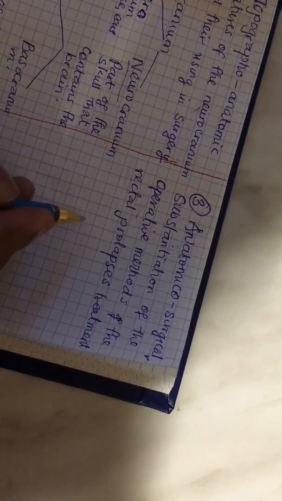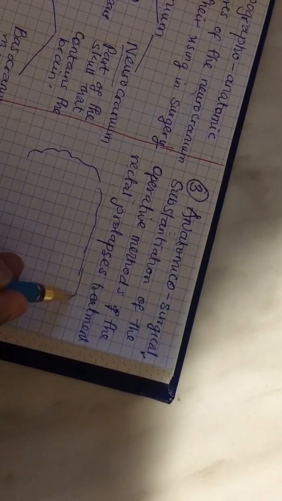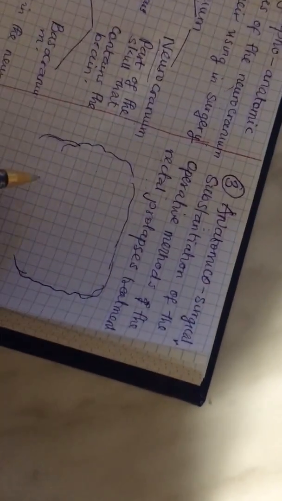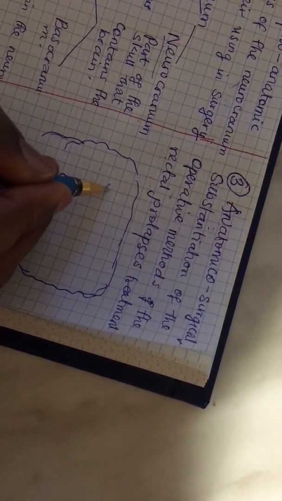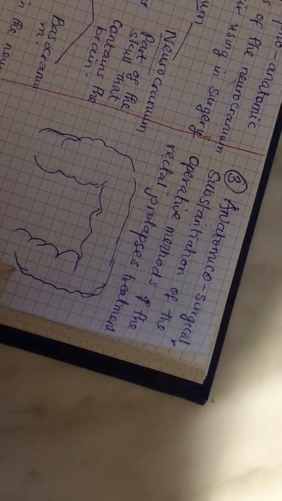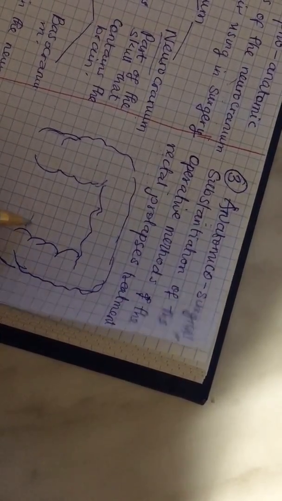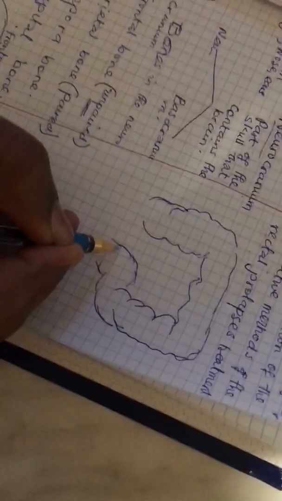But here what you should remember, you don't know what they are going to ask, but I know what they are going to ask about this one. So you should prepare for it.